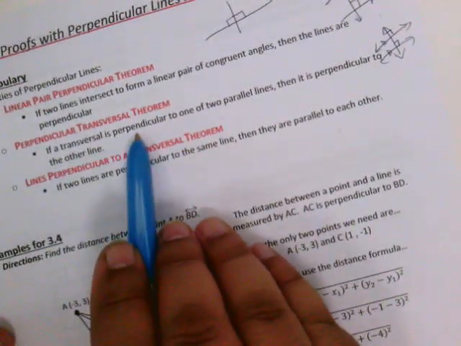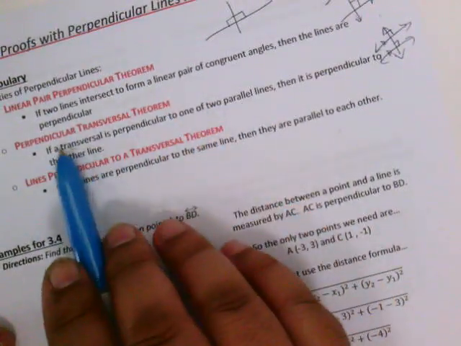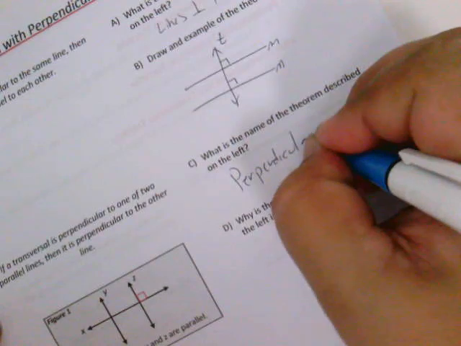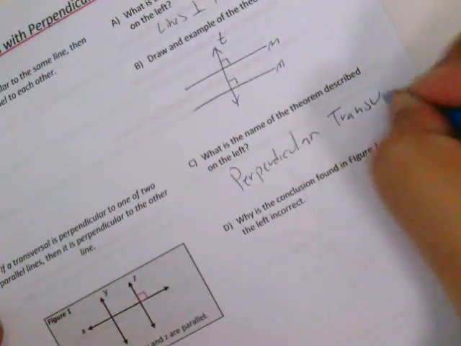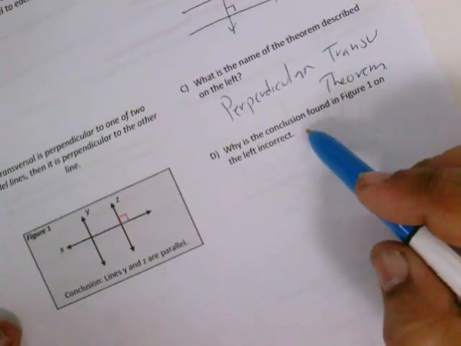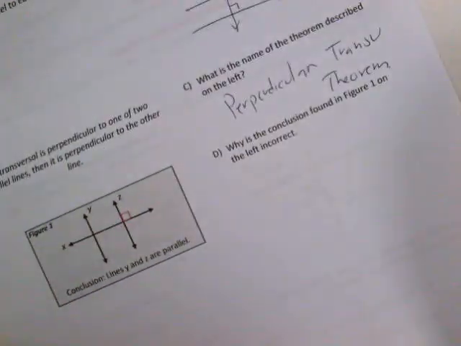If a transversal is perpendicular to one of two parallel lines, that's called the perpendicular transversal theorem. Okay. Why is the conclusion on the left wrong?